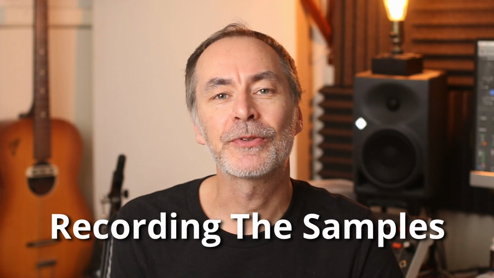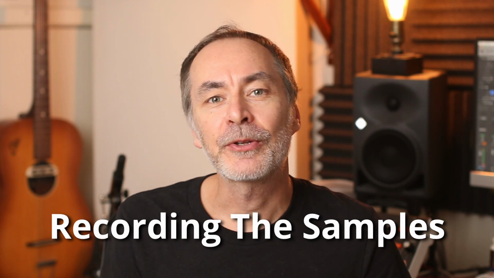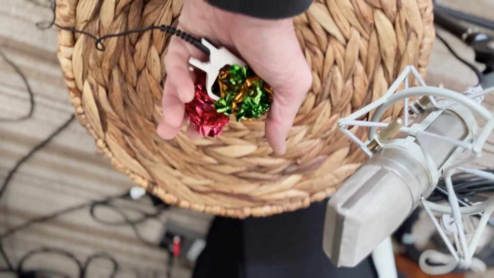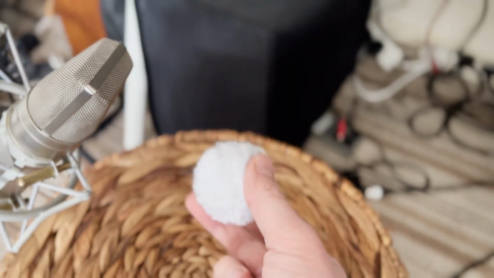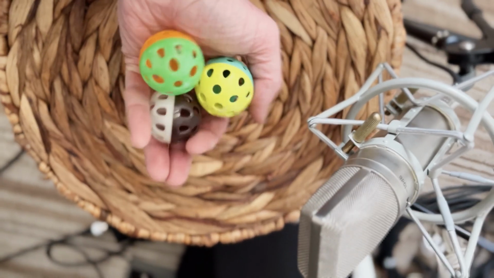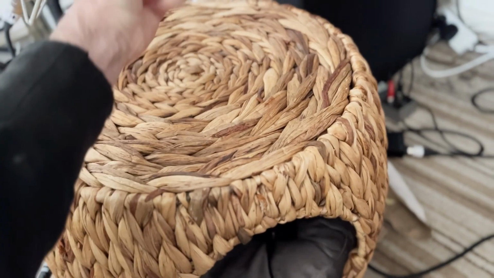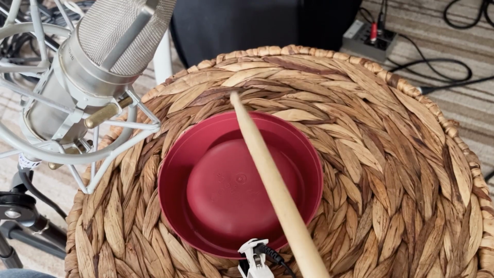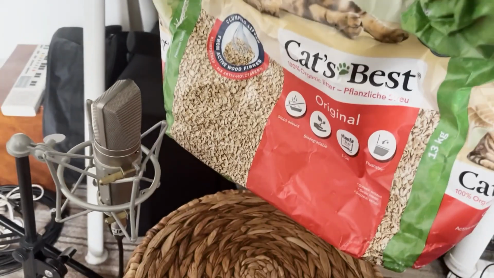Next, you need to record the samples. I gathered up all the cat toys that I could find and selected the best ones for potentially giving me some interesting sounds. Now, the cat toys alone were not enough, so I also selected a wooden cat bed, some food bowls, and even a bag of cat litter, which I thought would come in handy. Then I gathered all these objects together and a bunch of microphones and set to recording.